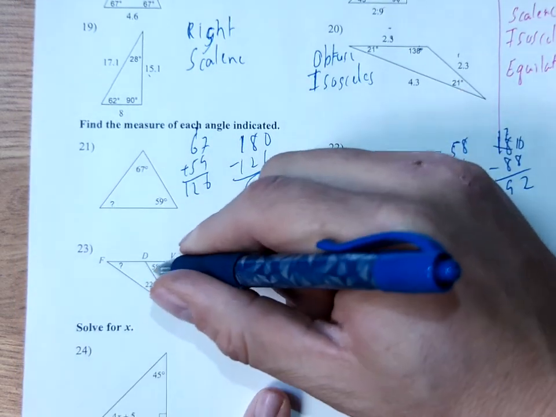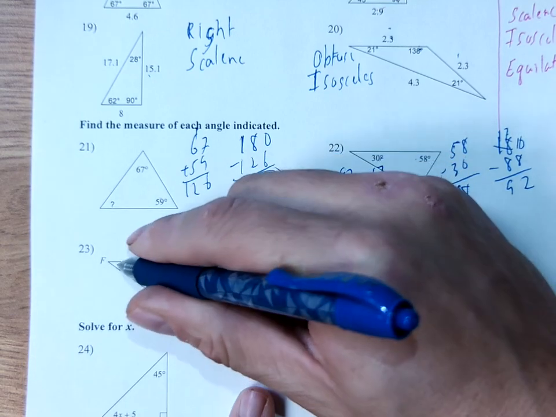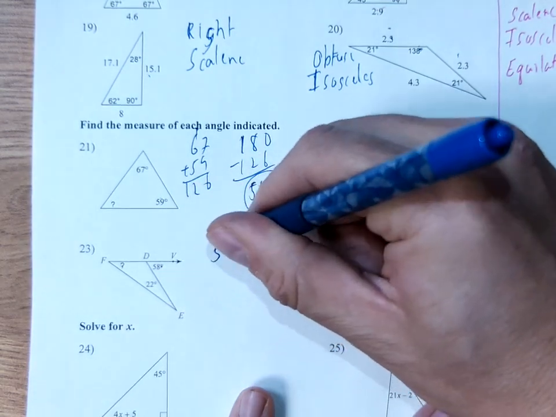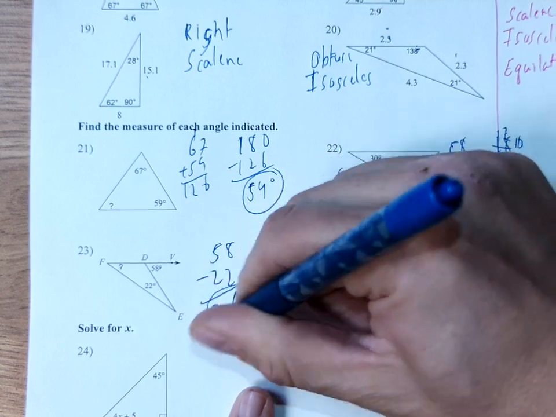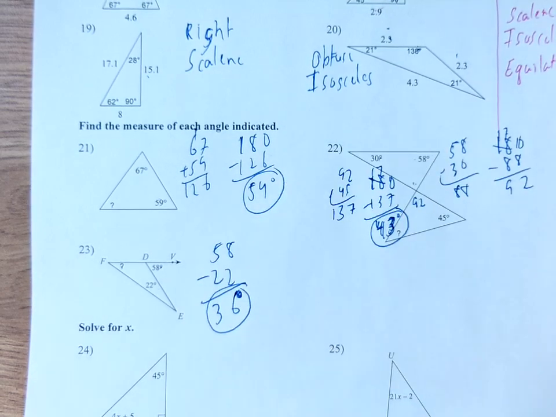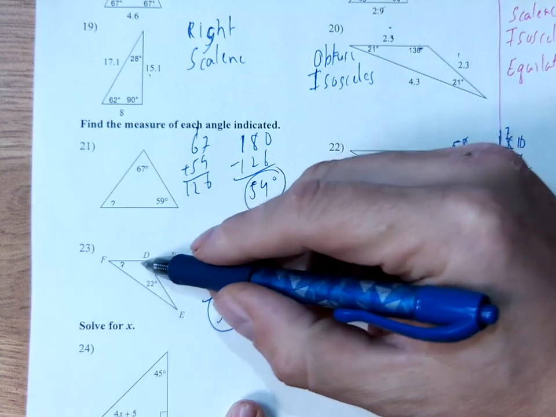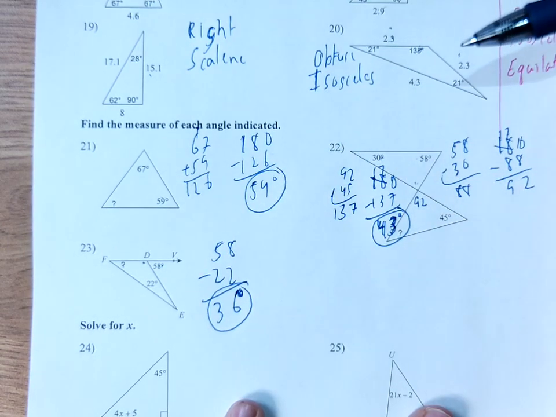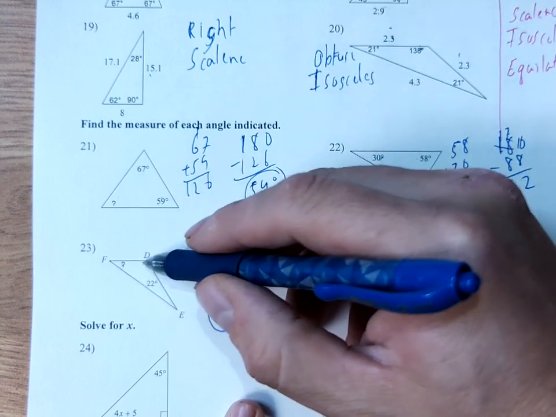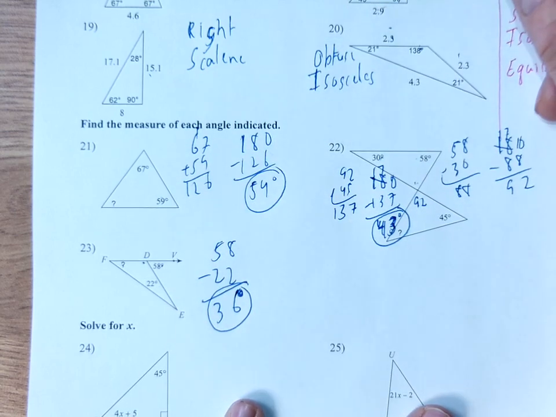Alright, exterior angle theorem states that 58 is the sum of these two. So for this angle, I'll do 58 minus 22. 36. You can also use the supplementary theorem here, then add and subtract from 180 if you forget the exterior angle theorem. 58 subtract from 180 is 122. 122 plus 22 is 144. Subtract from 180 is 136.